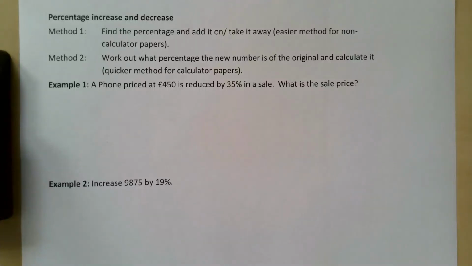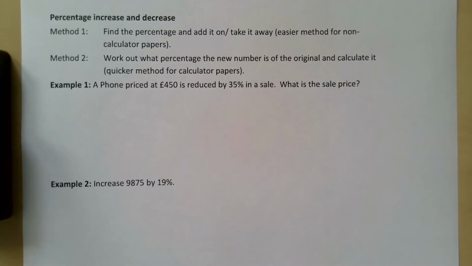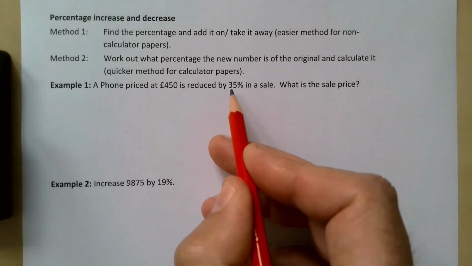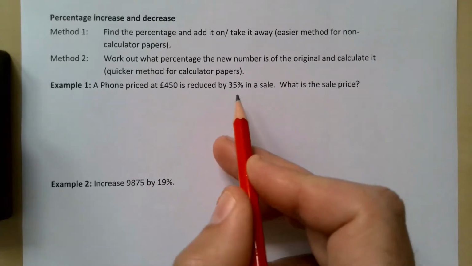This is Year 10 Unit 1, and we're on percentage increase and decrease, and also a wee bit of reverse percentages. So just taking a wee look at these. I have a wee fallback method for this, and it works every single time. So reduce by 35% in a sale.